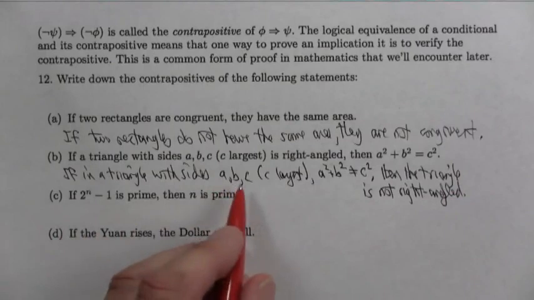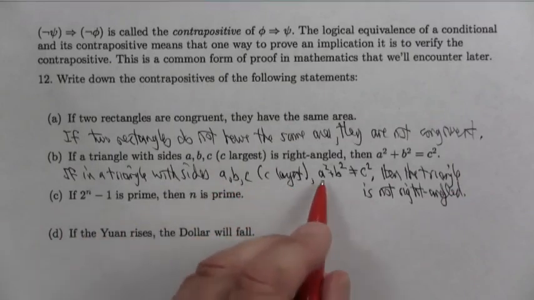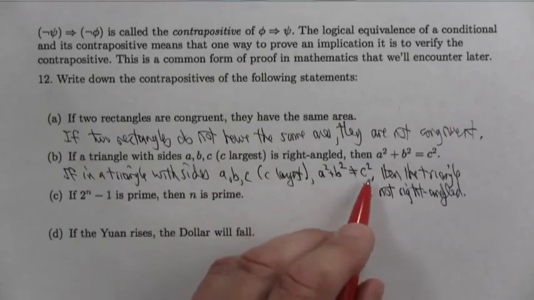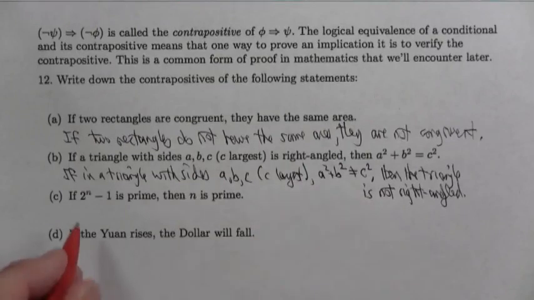So if in a triangle with sides A, B, C, C the largest, a squared plus b squared is not equal to c squared, then the triangle is not right-angled.